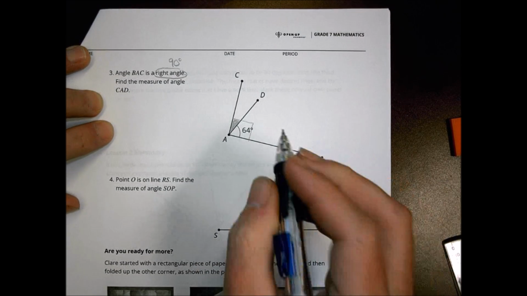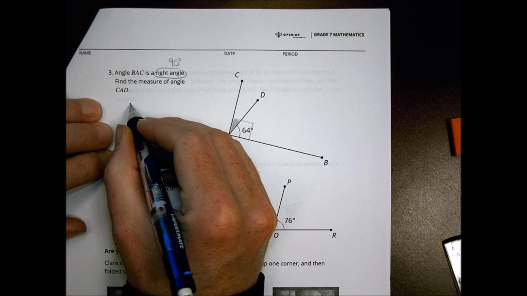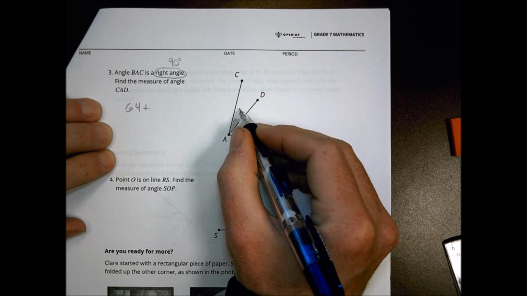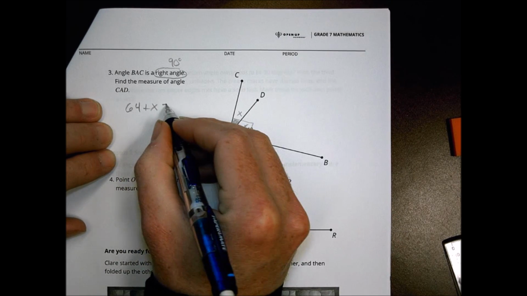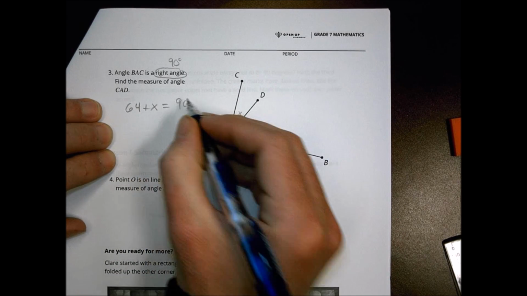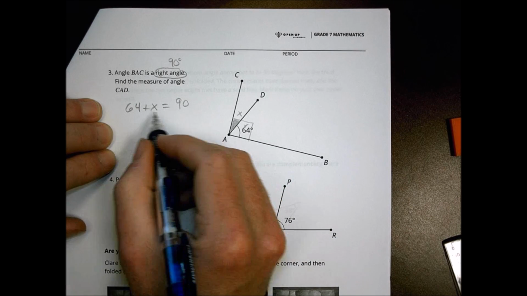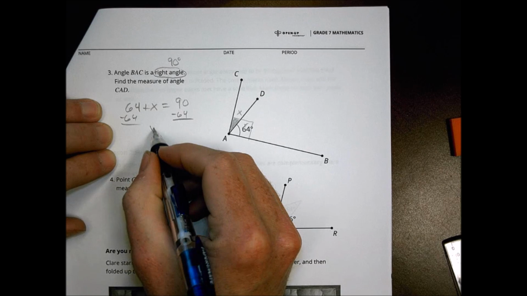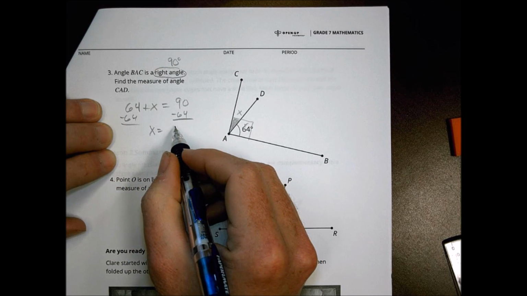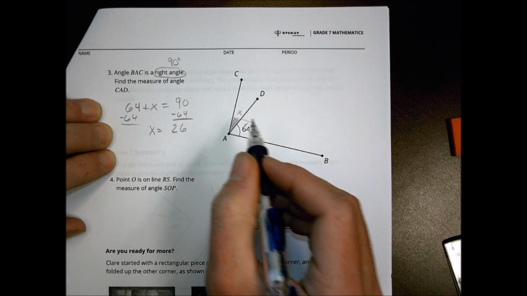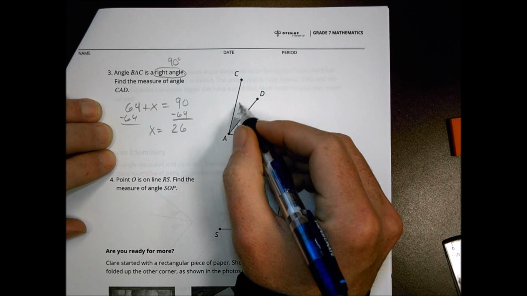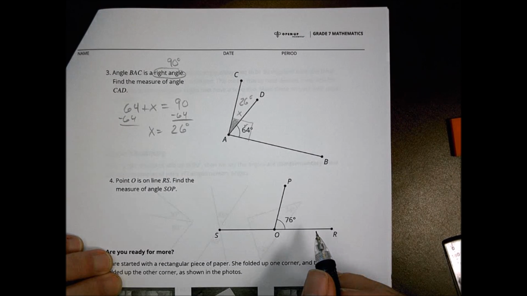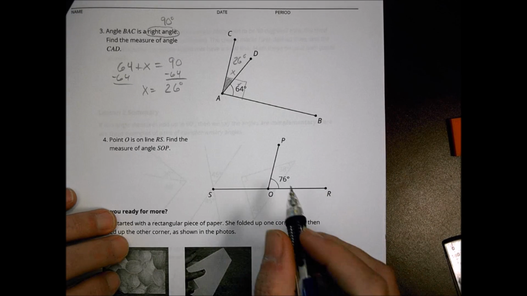So what do we know? We know that I have 64 already. Check. And when I add this part right here, we'll call this X, it's going to add up all together to 90. And that's what we know. So let's subtract 64 from both sides. So that X equals 90 minus 64 is 26. So angle X, or angle CAD, is going to be 26 degrees. That's the cool idea.